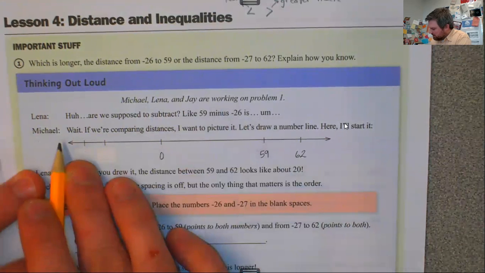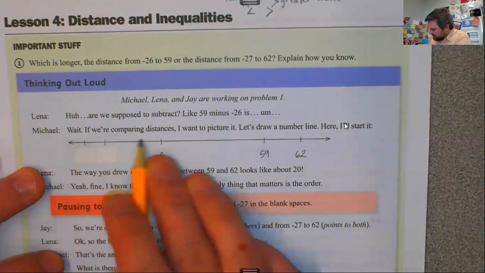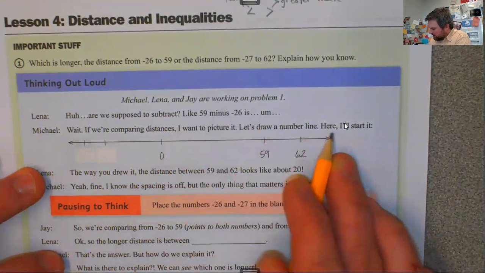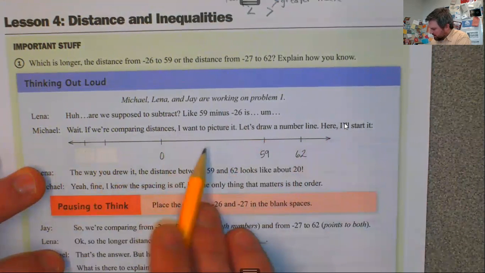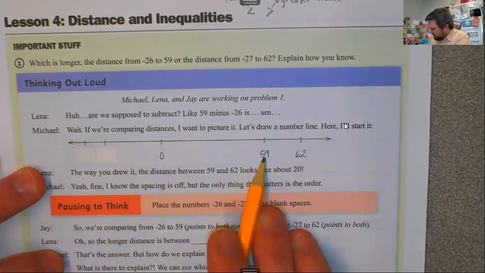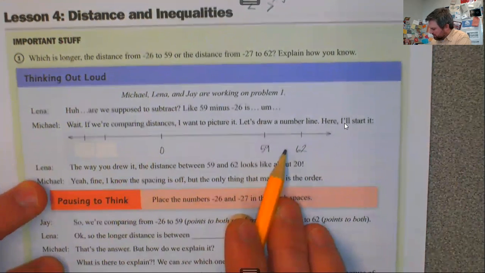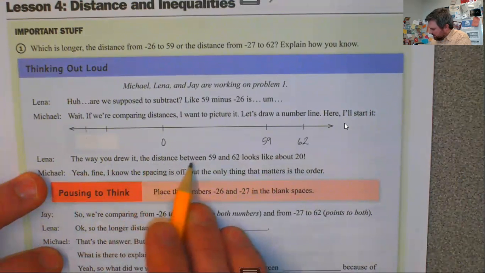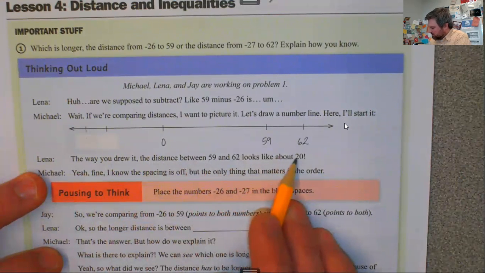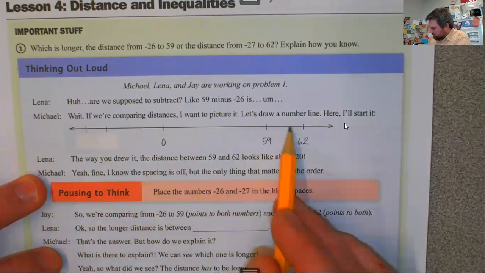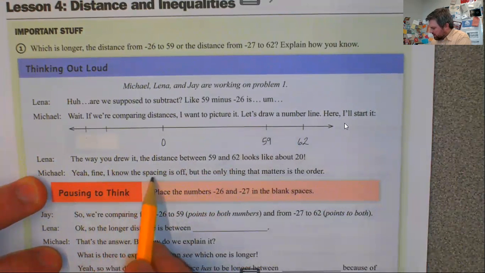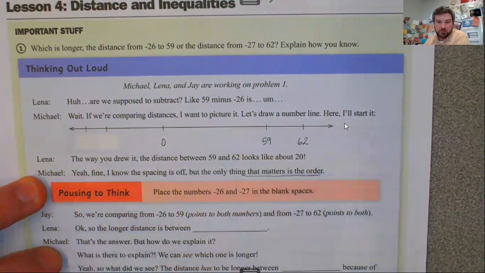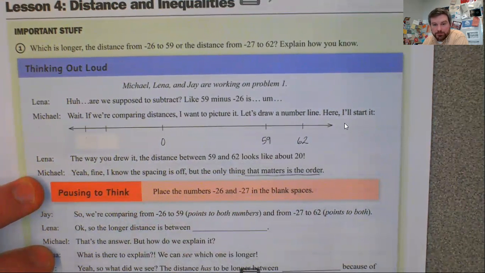Okay, and then Michael says, wait, if we're comparing distances, I want to picture it. Let's draw a number line. Here, I'll start it. So he started a number line. He's got 0 here. He's got 59 and 62 in the right spots. And she replies, the way you drew it, the distance between 59 and 62 looks like 20. So she's saying that's 20. Yeah, fine, I know. Spacing is off, but the only thing that matters is the order, which is true.